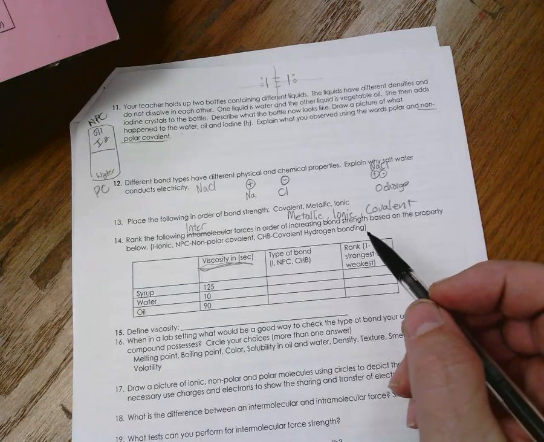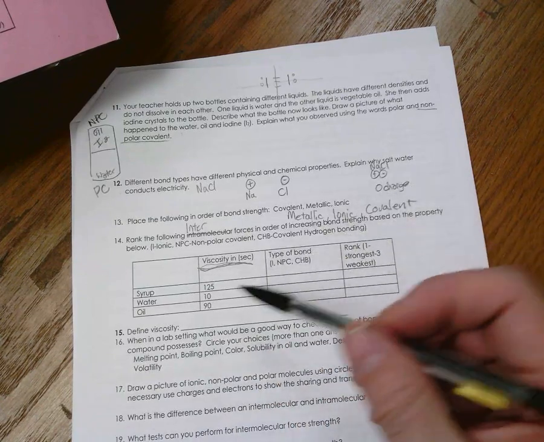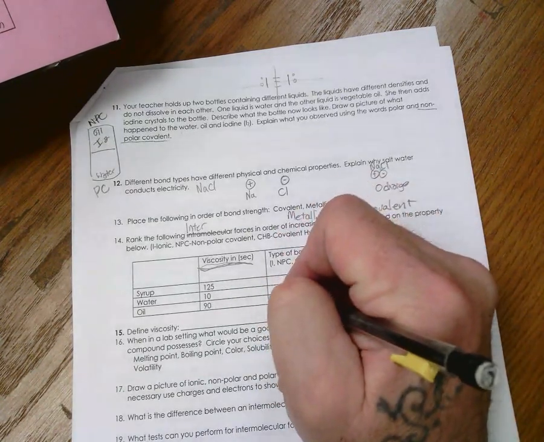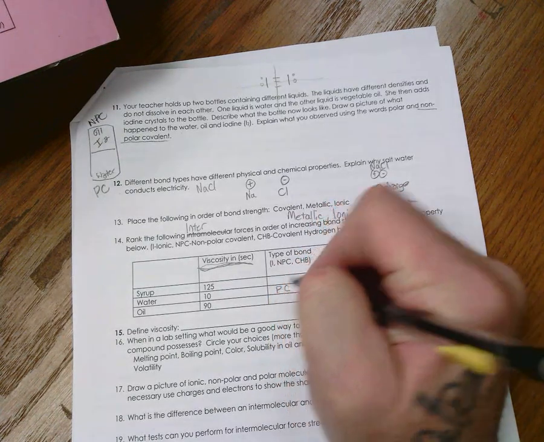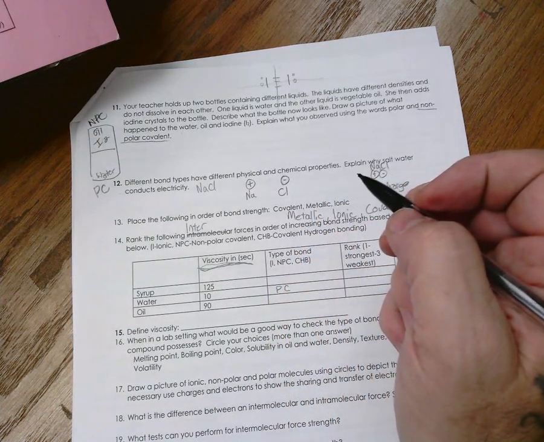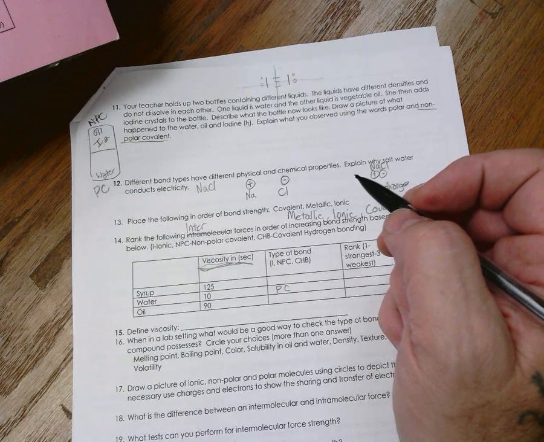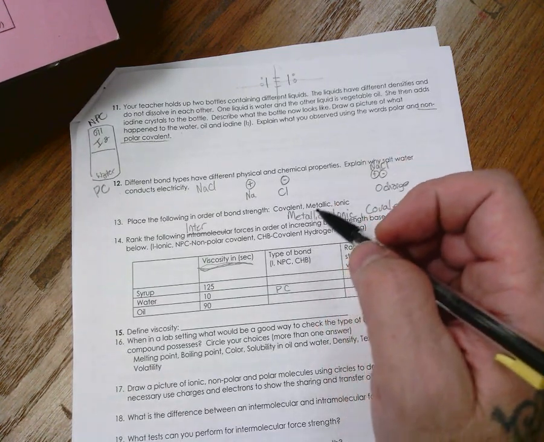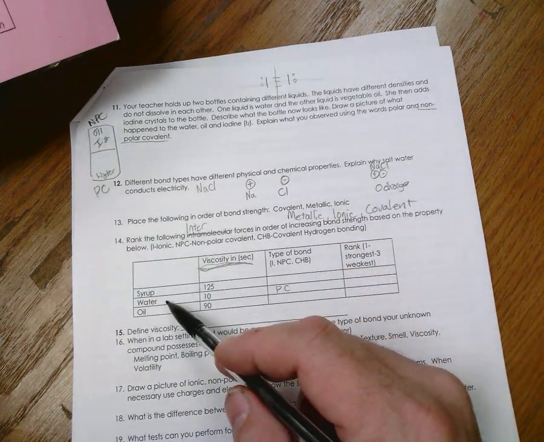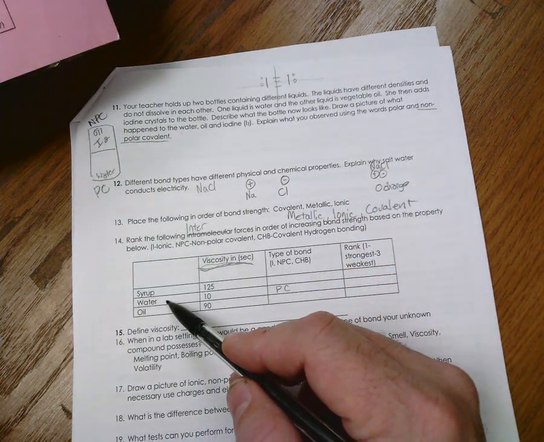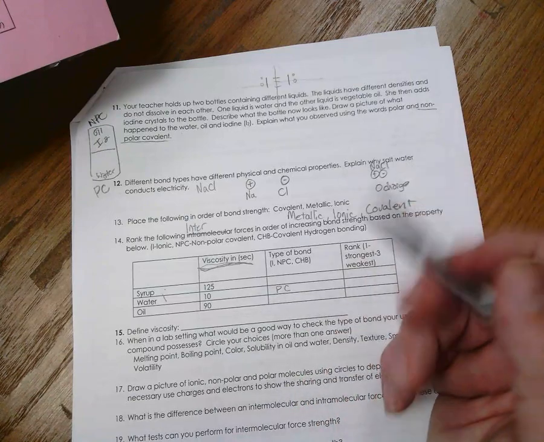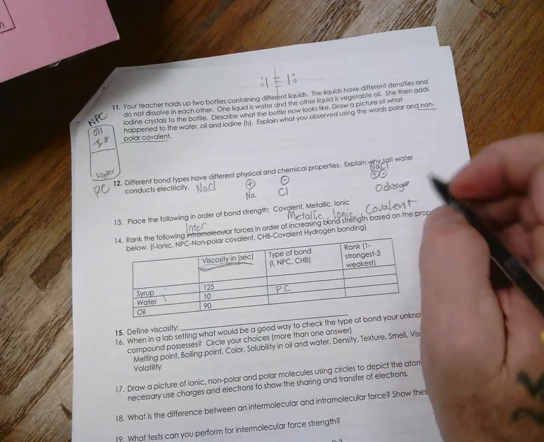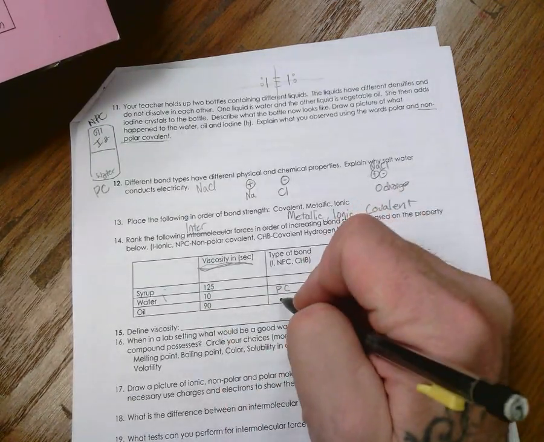Water, we know that this is polar covalent. This can hydrogen bond because it's got oxygen. Syrup, you don't know, but let's say it's sucrose. And oil is nonpolar covalent.